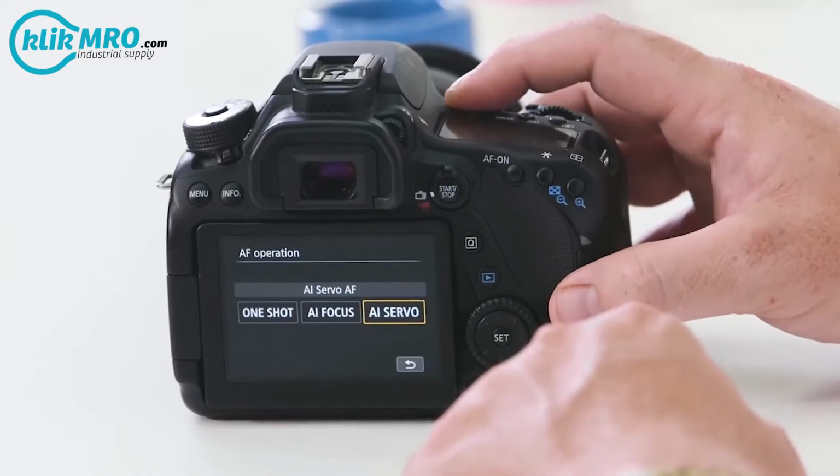Another autofocus option is AI Focus. AI Focus is best described as a hybrid focusing mode, where you're letting the camera decide whether you should be in one shot or AI Servo based on the scene which you're trying to capture.